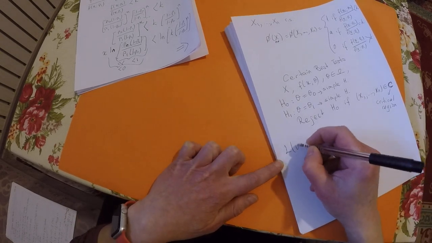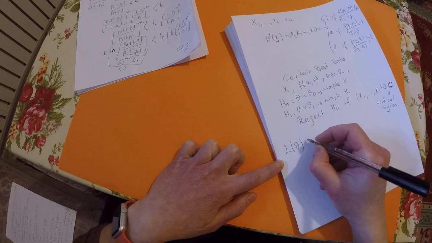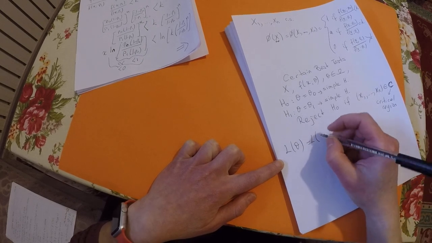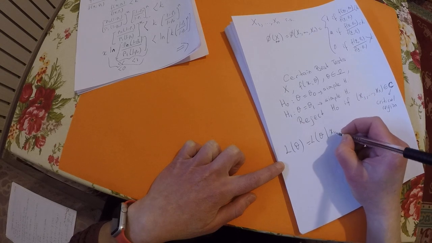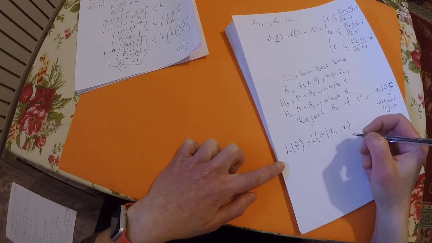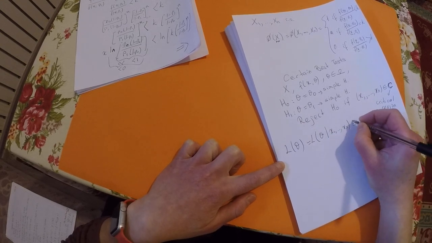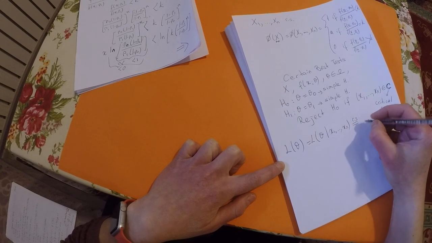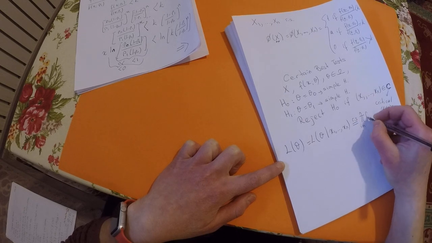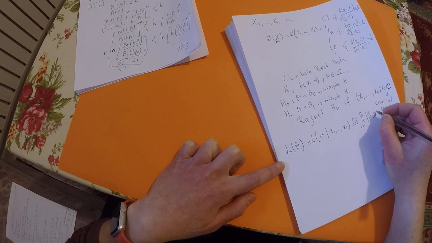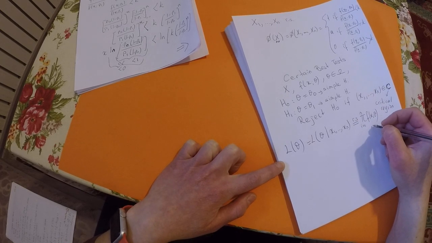Okay, so we have L of theta. It is a function of theta given the sample values. So when we have a random sample, this is just the multiplication of the marginal distributions. Okay, so you already know that.